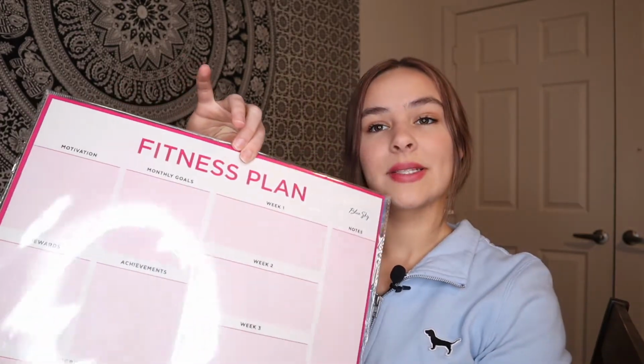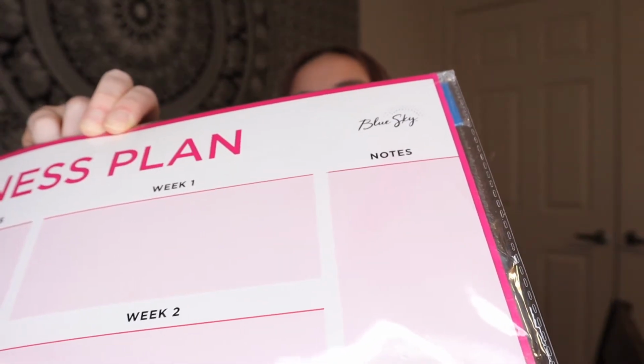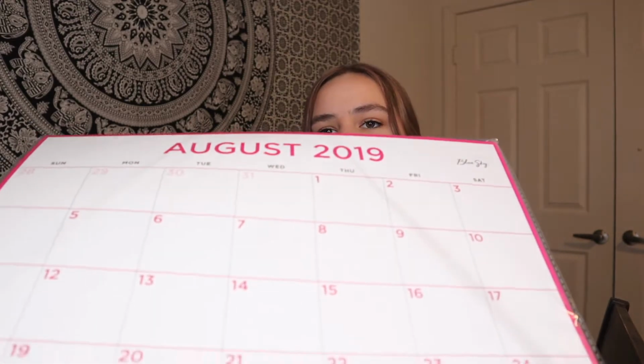Next, I'm going to be putting these planner things up on my wall. It's going to have a glare on it from my ring light, but they're these planners from, I don't know if you can see that, Blue Sky. They're kind of a one-use thing because the calendars are made for the year. So for example, this was August 2019, but there are a few things that you can use again.